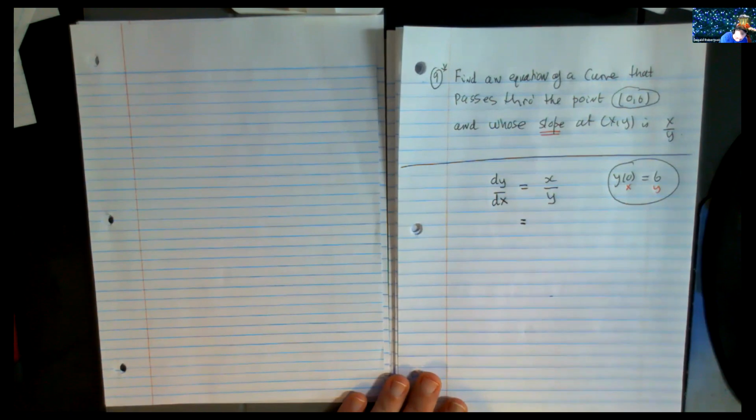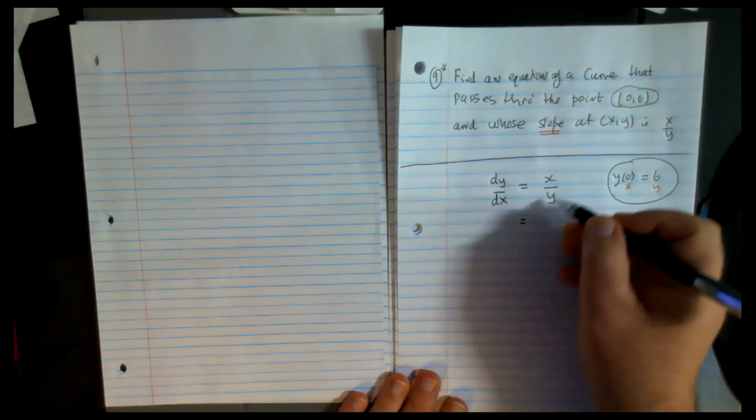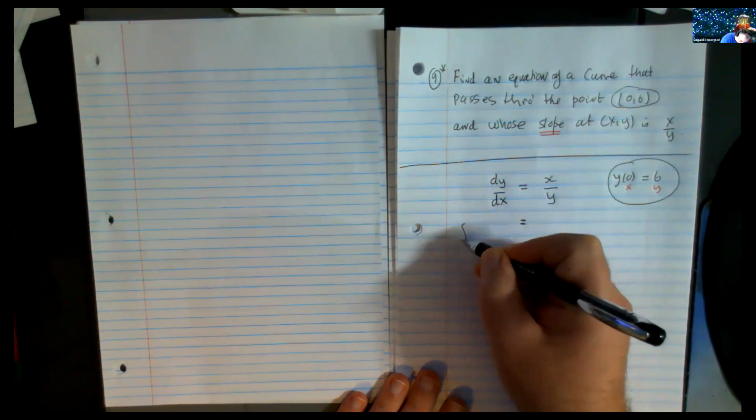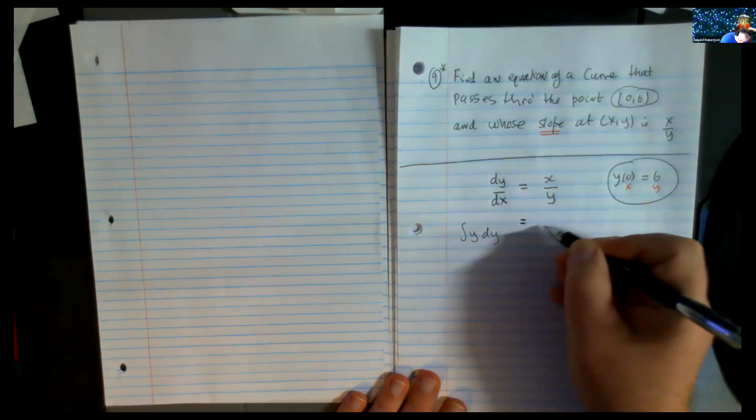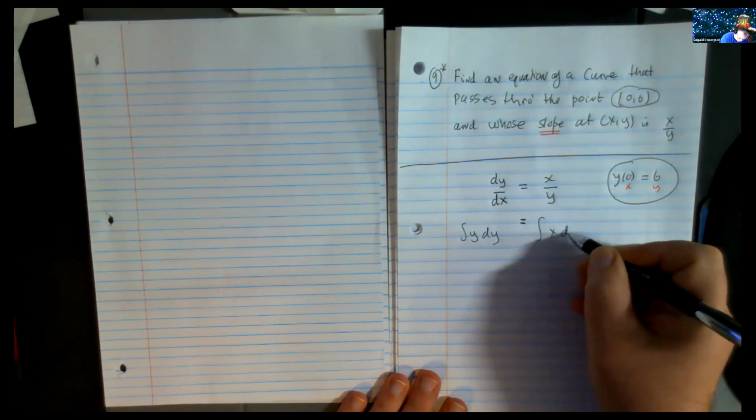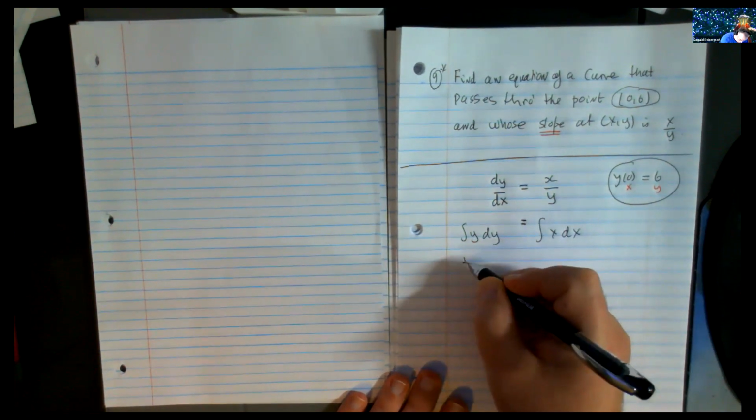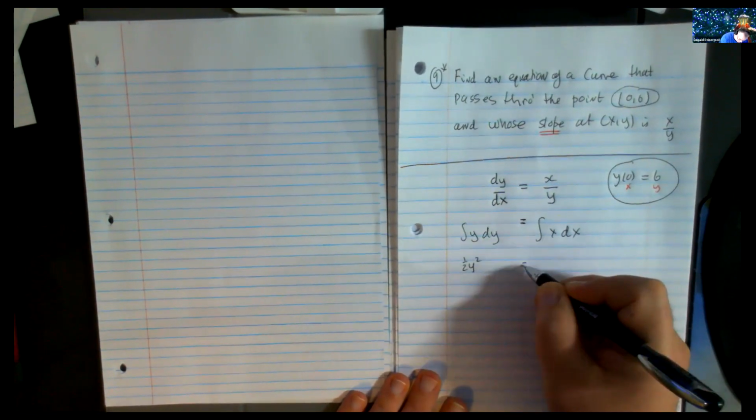Differential equation. Is it the right way around? Do I need to fix anything, or is it good to go? Good. It's good. So, crossover trick technique. So, power rule. Power rule.